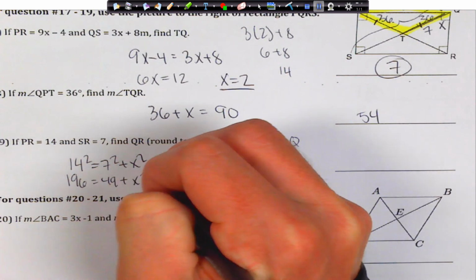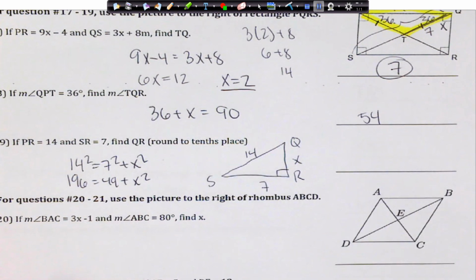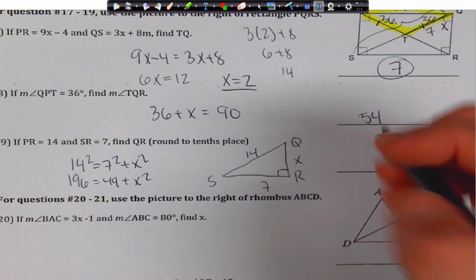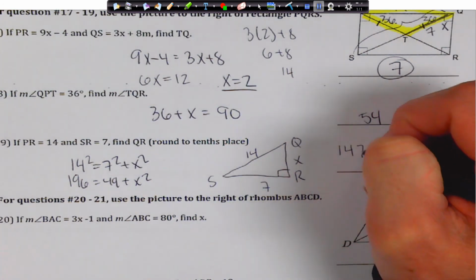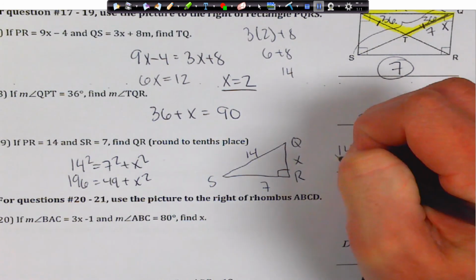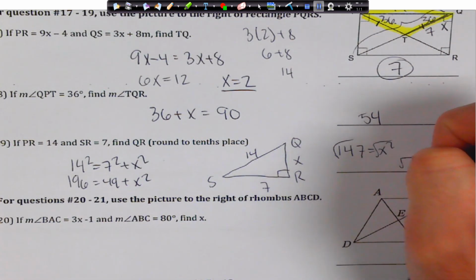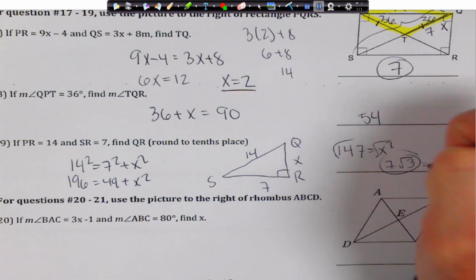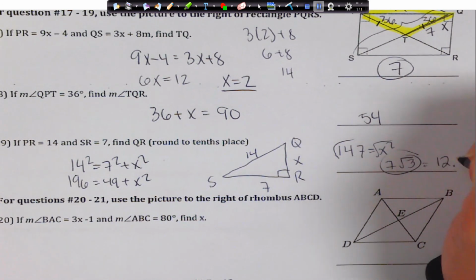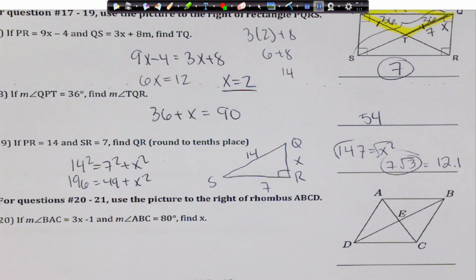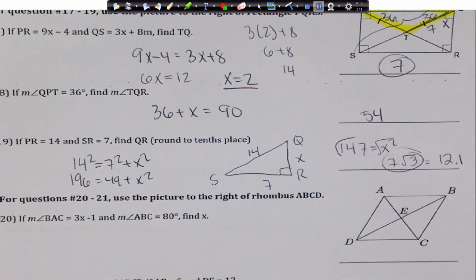And we get that, subtract it. So 196 minus 49 is 147. So we end up with 147 equals x squared. So we take the square root of it. If you take the square root of it, you're going to get the value of 7 rad 3, or about 12.1, which is what they want you to get because it's rounded to the nearest tenth. Okay?